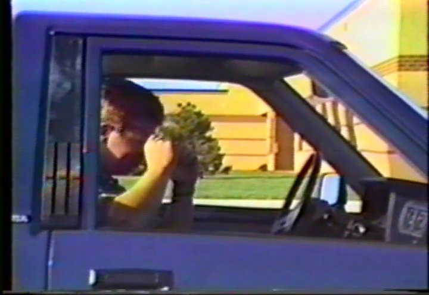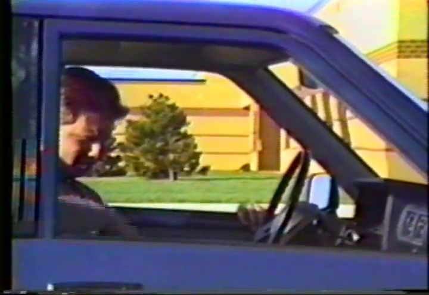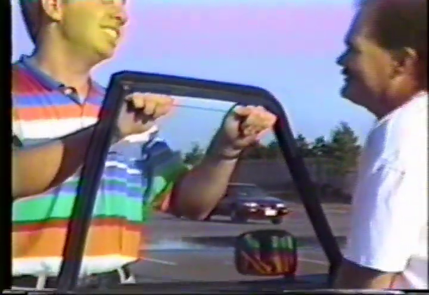Zitterkopf. Mr. Zitterkopf, you know the rules about driving through the parking lot. No going fast. No using the access road to shuttle between the campuses. Out of the car, Mr. Zitterkopf. Remember what the rules are, Mr. Zitterkopf? Yes. And what are the rules, Mr. Zitterkopf? Not to speed in the parking lot.